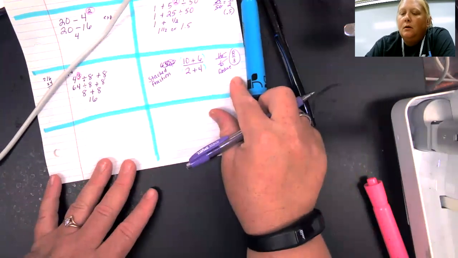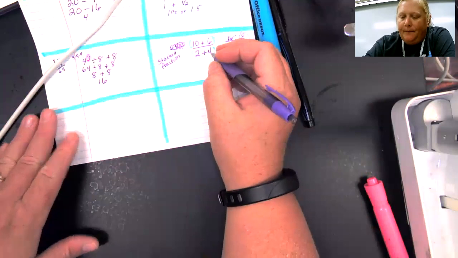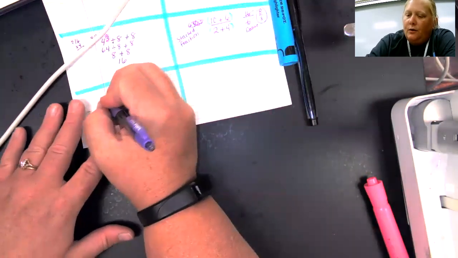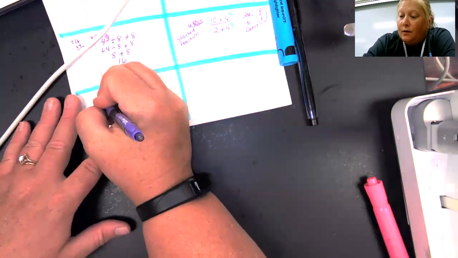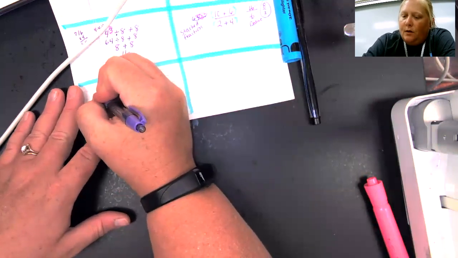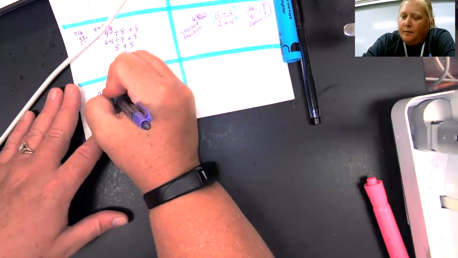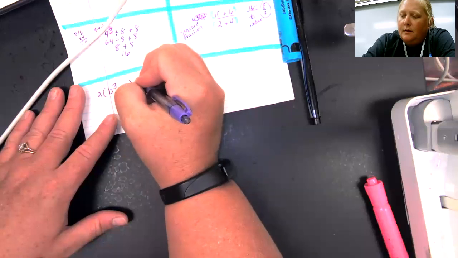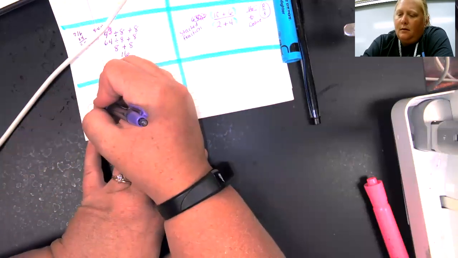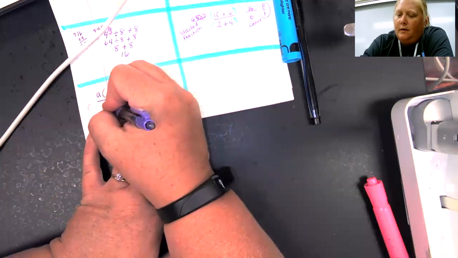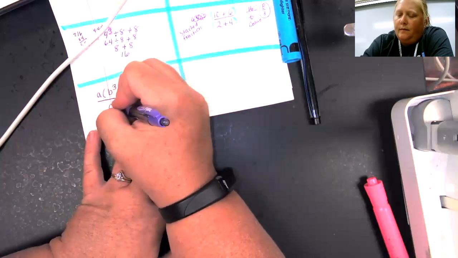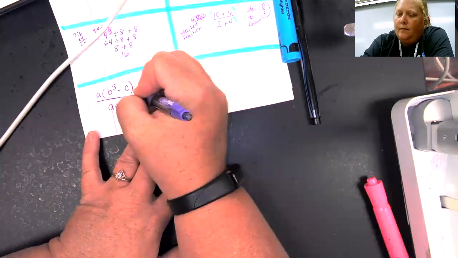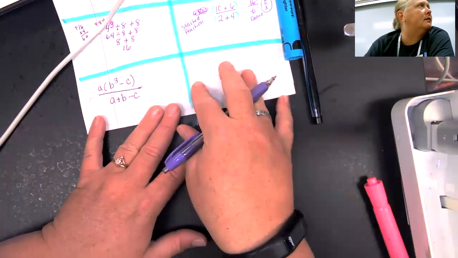Okay. I want to do one more. But I want to do it in kind of a weird way. So I'm going to write this down and I'm going to use some letters. So don't be alarmed. So a, b cubed minus c, all over a, b, c. Okay. Yikes. What's going on there?